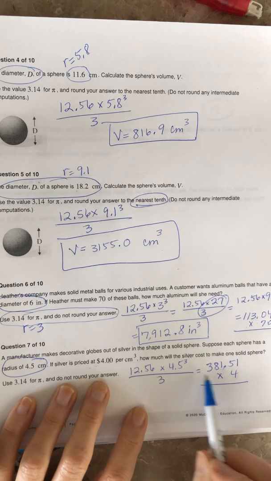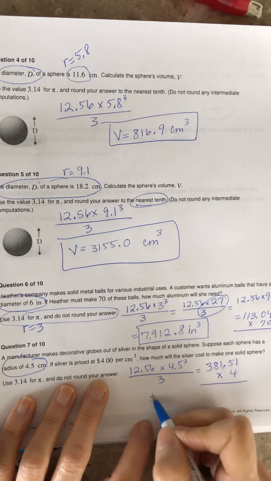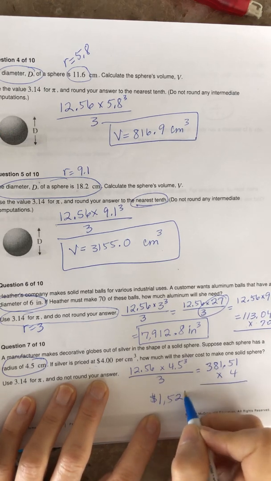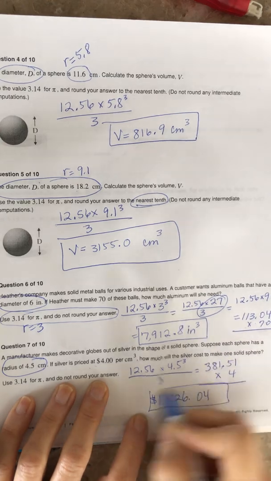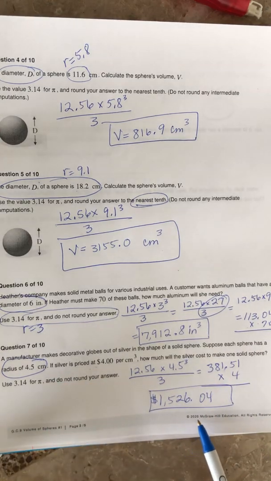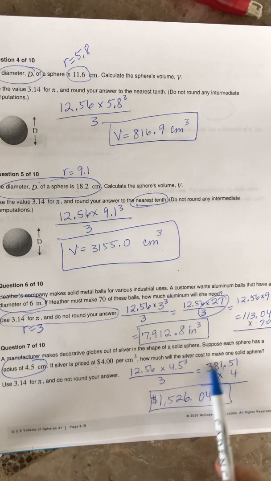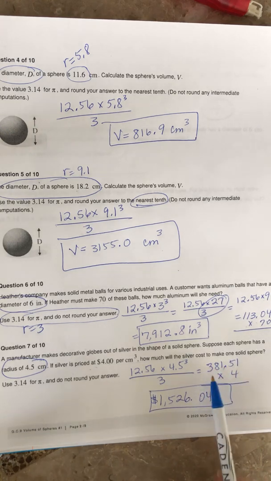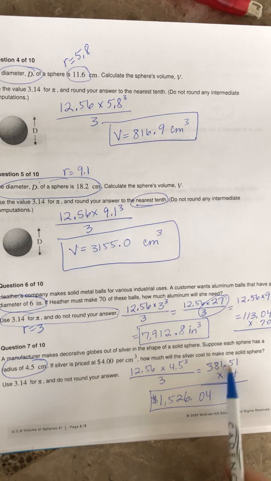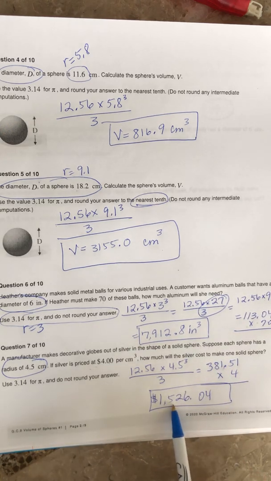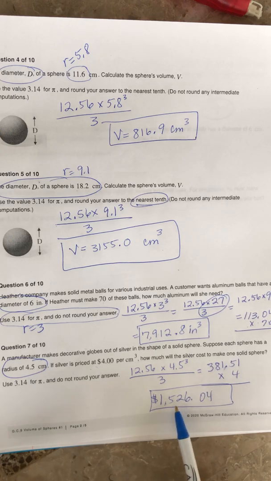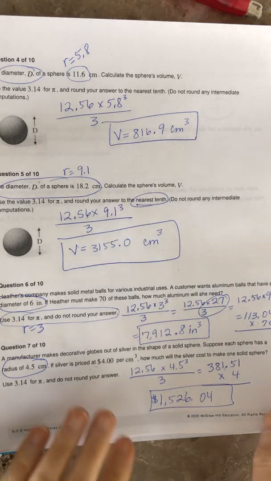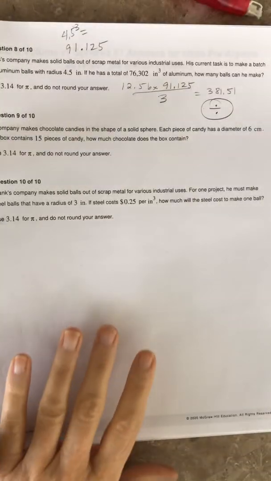Okay, so not rounding anything, we get an answer of $1,526.04. That's how much, wow, each sphere is priced at $4. So each of the cubic inches, yeah, it's each of the cubic inches inside. I was right the first time, sorry. And it's $4 for each cubic inch. It's $1,526.04. I did not spend that much on my decorative globe, I'm just saying, but that's how much this one is. Oof, cha-ching.